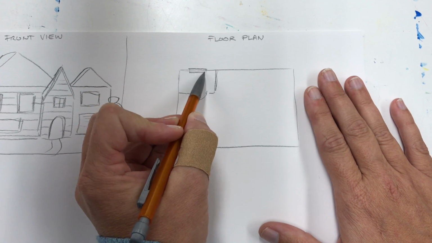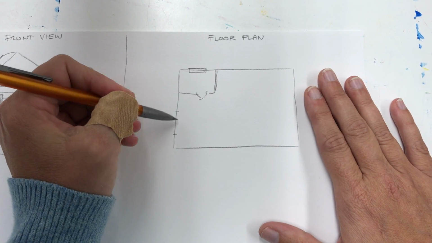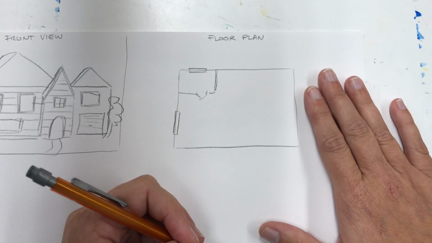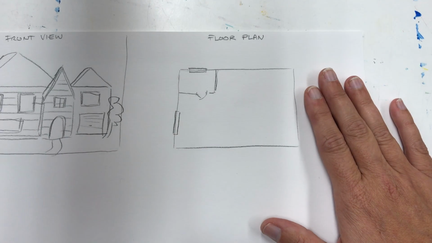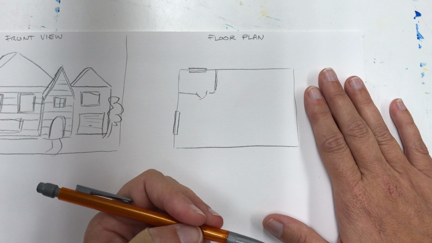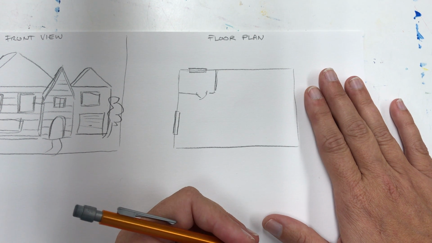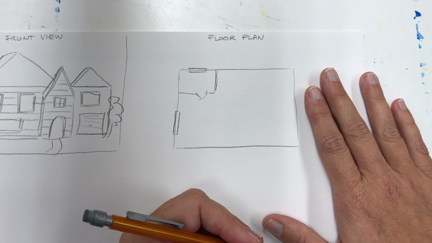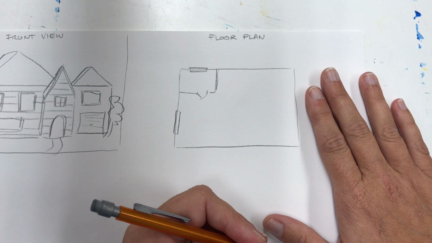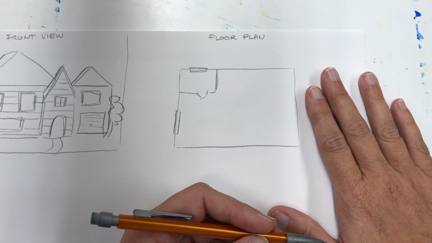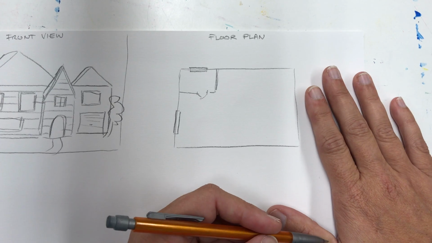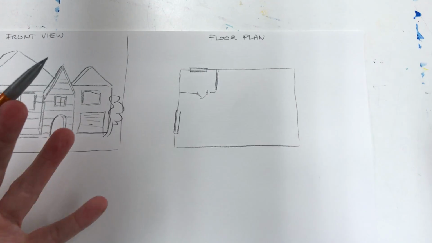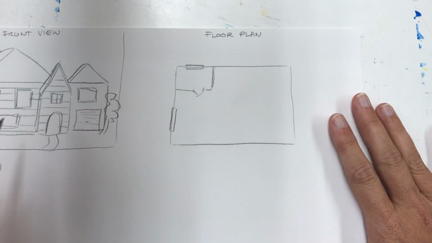There are windows. Now, when you go online, if you type in floor plan symbols or architectural symbols, it will show you all the different symbols that they have. They have like 8,000 different symbols for a toilet. They have 8 million symbols for doors and different types of doors, whether it's a bifold door or a sliding door or whatever type of door it is. Okay, so you can decide.